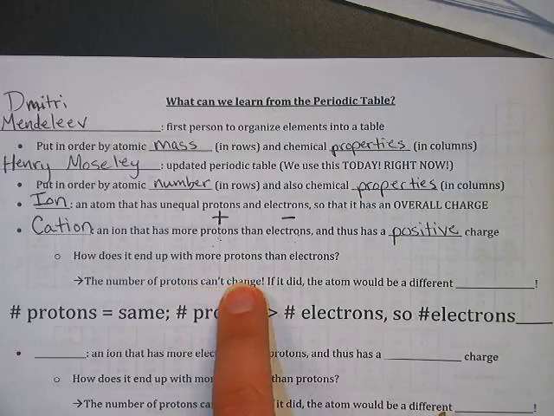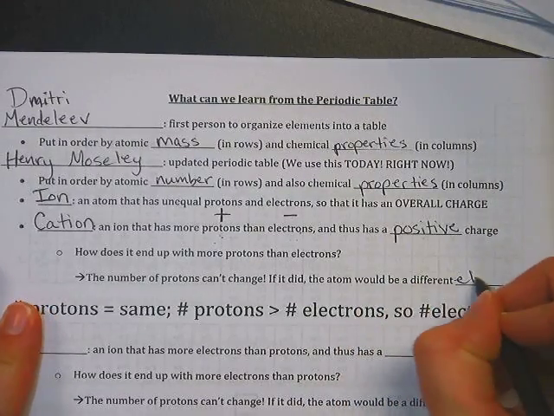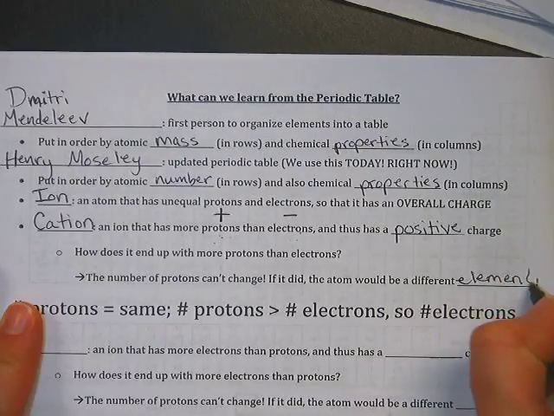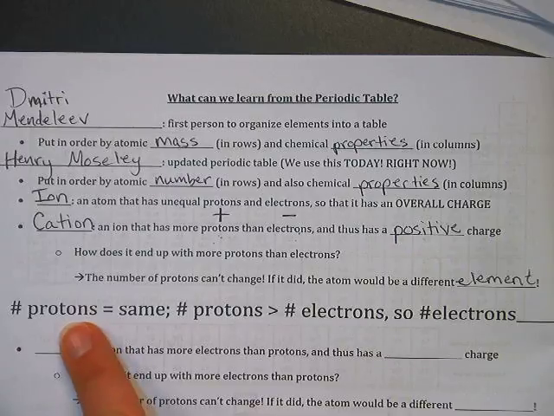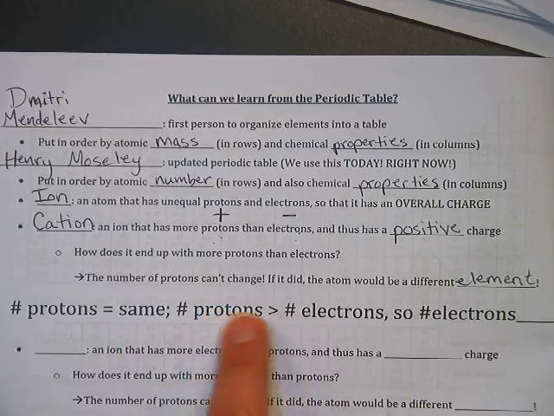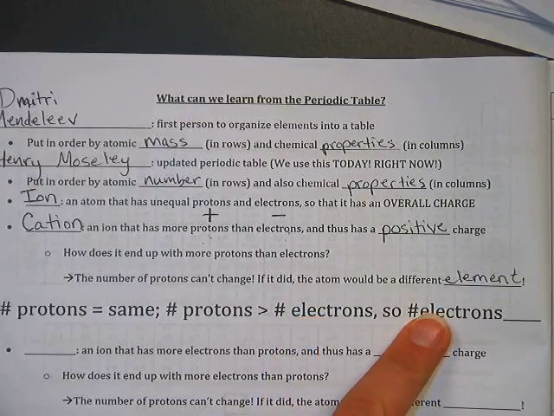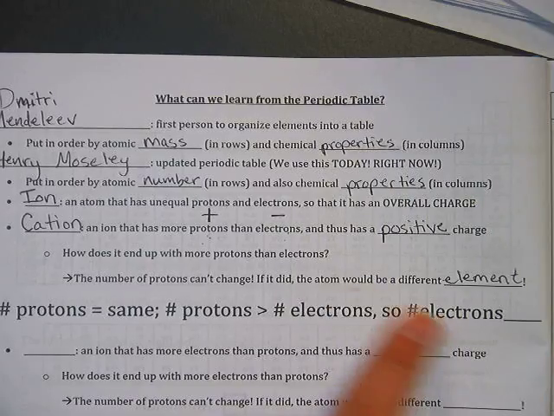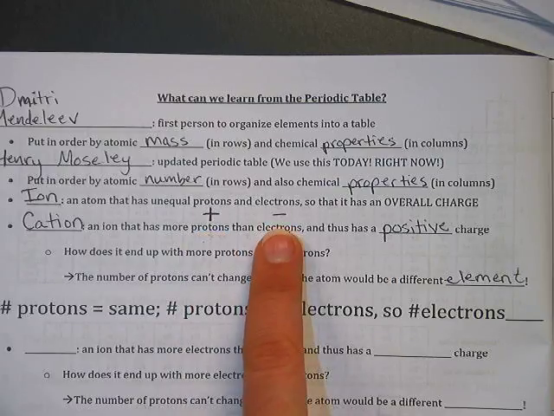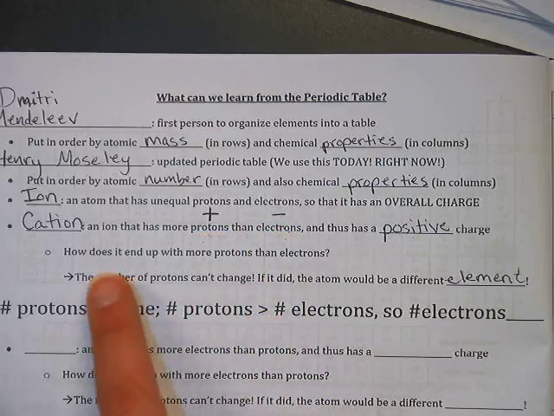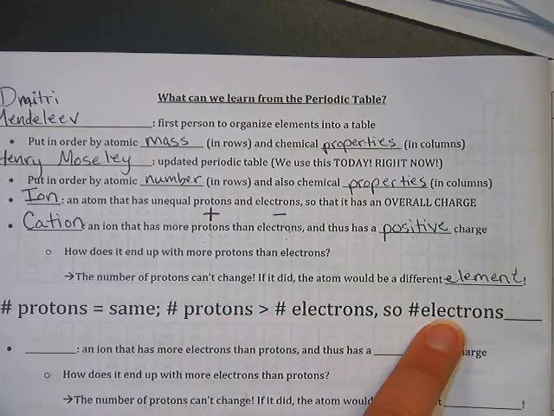The number of protons cannot change because if it did, that would turn the atom into a different element. So if the number of protons is the same and the number of protons is bigger than the number of electrons, what does that mean happened to the number of electrons? Like, we start with some number of protons, and we start with the same number of electrons, but then later, when the ion forms, there are more protons than electrons. So, what does that mean happened to the electrons?